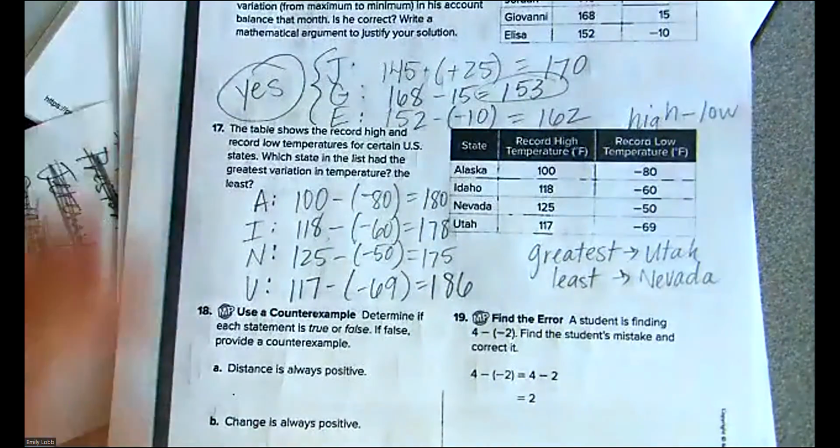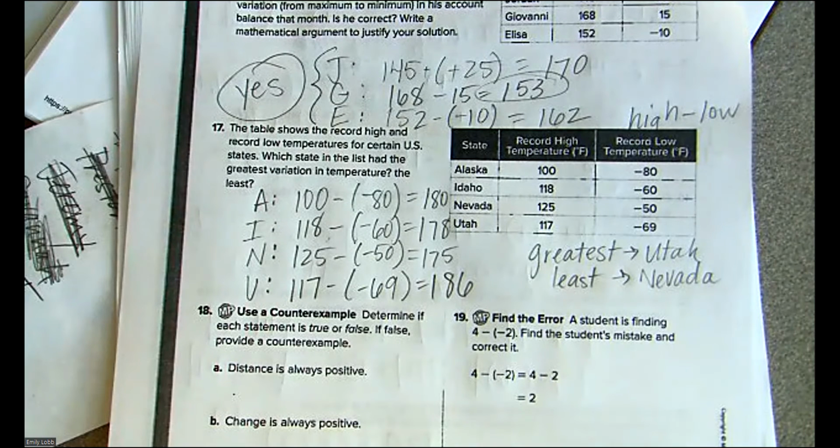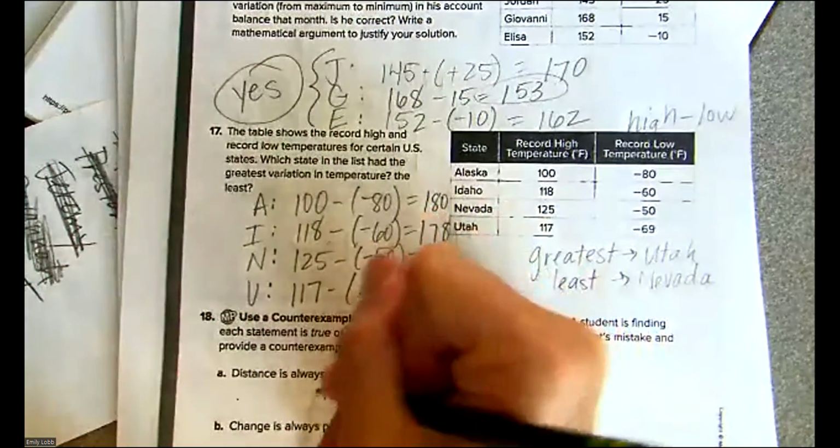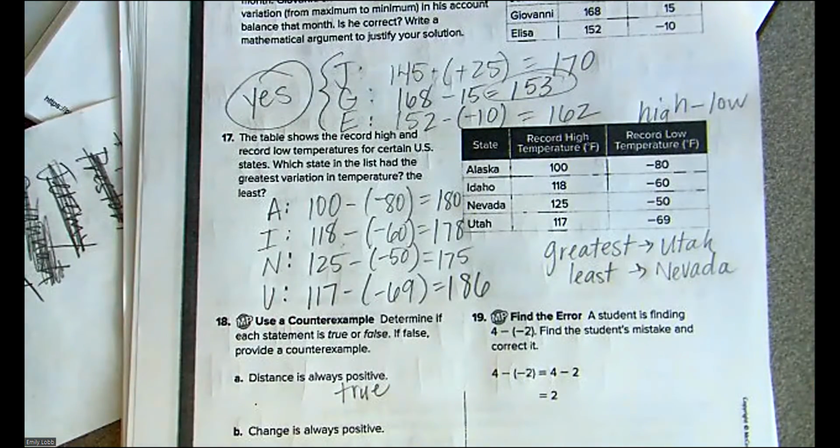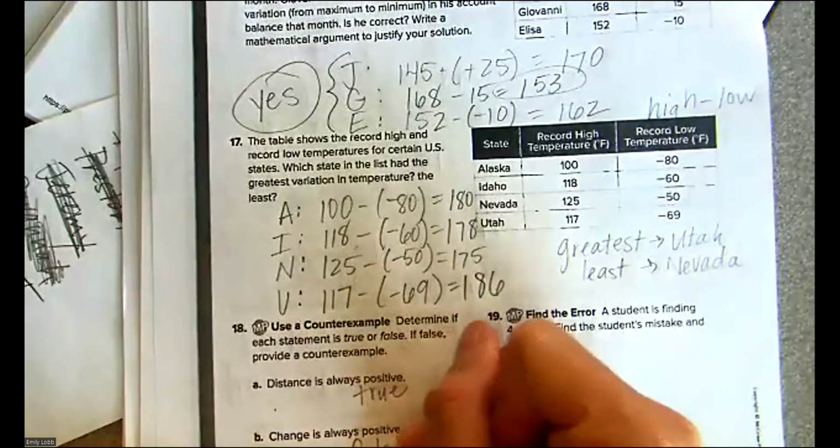Those were the answers to our 2 questions, but do you see all the work that we had to do to find out? All right, so determine if each statement is true or false. If it's false, provide a counterexample. Distance is always positive, true or false? True. True, we don't have to find a counterexample. Change is always positive, true or false? False.